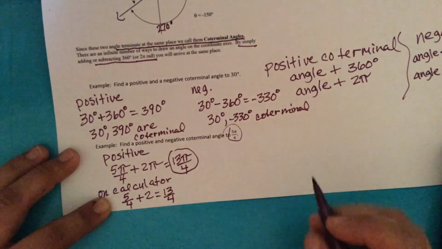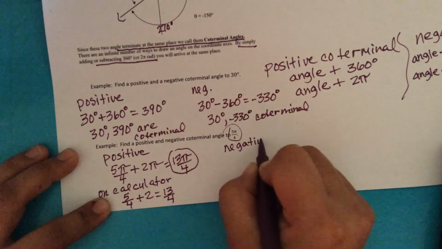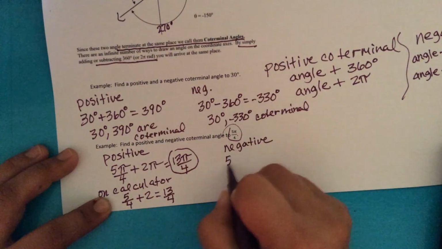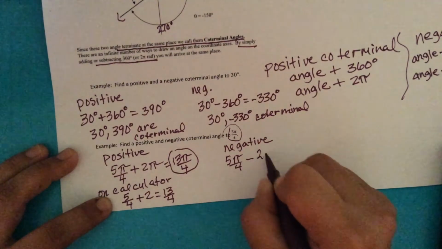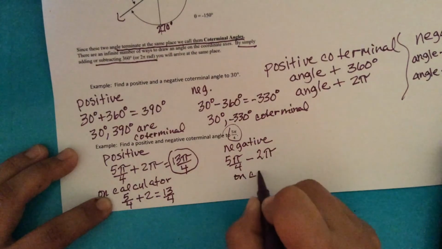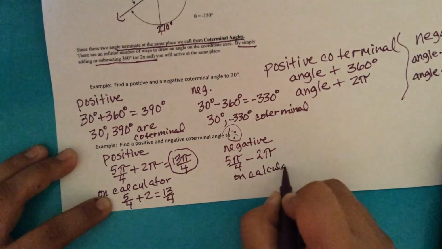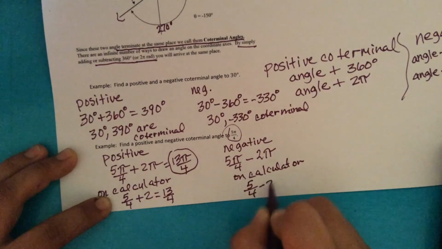If we want a negative coterminal angle, you subtract it. 5 pi over 4 minus 2 pi. So again, on the calculator, you do not put pi in there. You do 5 over 4 minus 2.